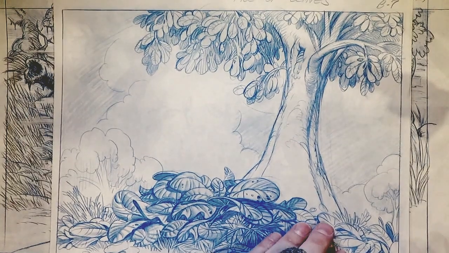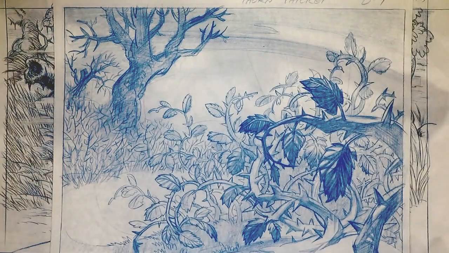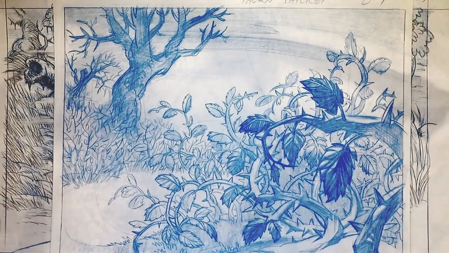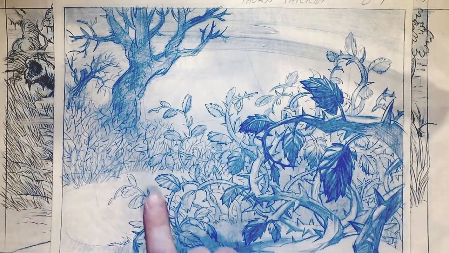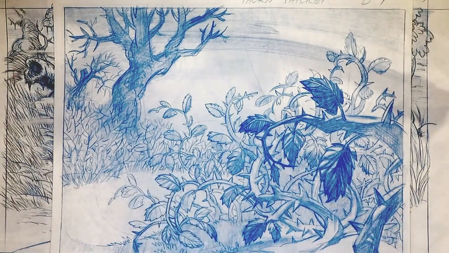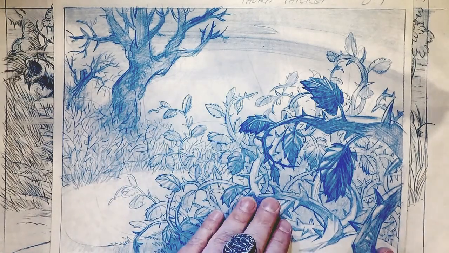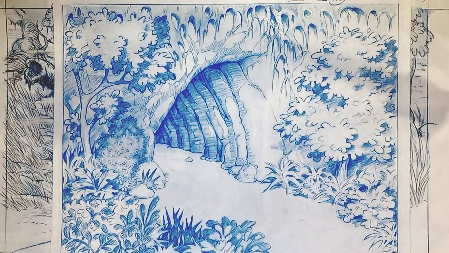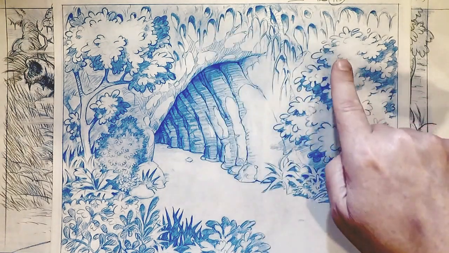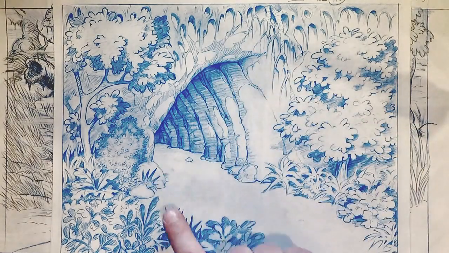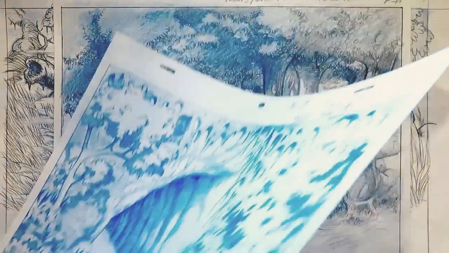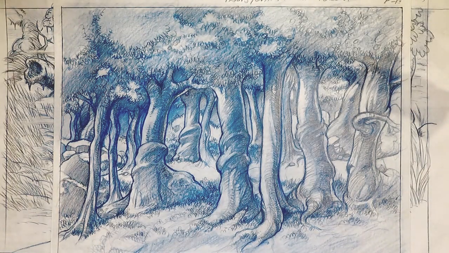Another great background of a pile of leaves. A thorn thicket. He's working out depth with things in the close foreground so we can see that there are thorns, and then areas in the back with trees. I hope I didn't hit you when I turned the page that time. This is a cave exit. He's indicated moss growing over it and the depth going down. Transylvanian forest.